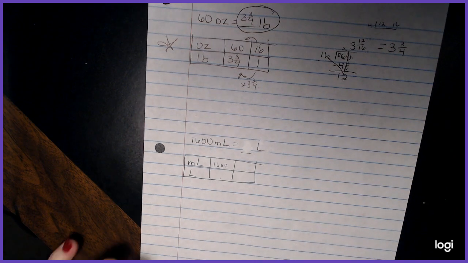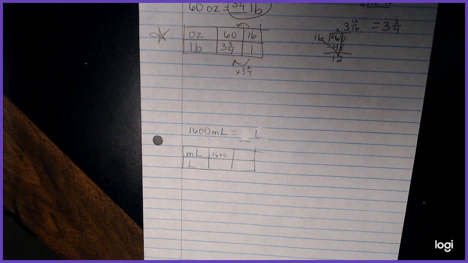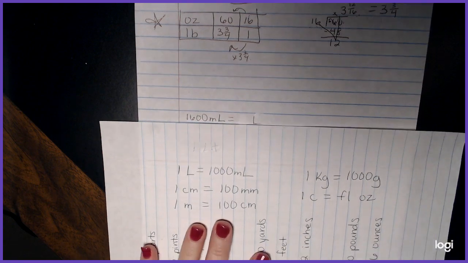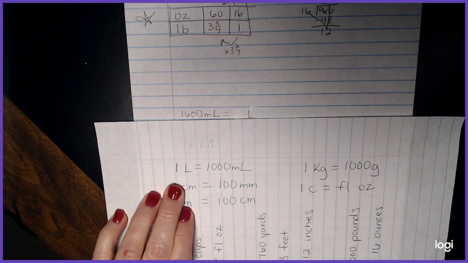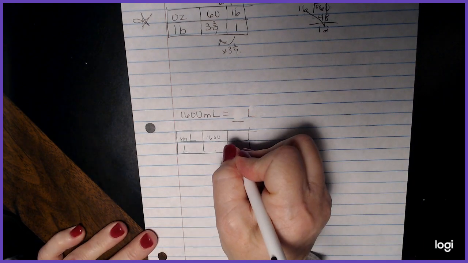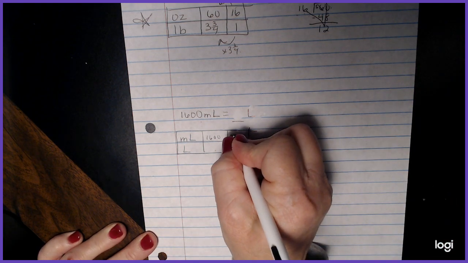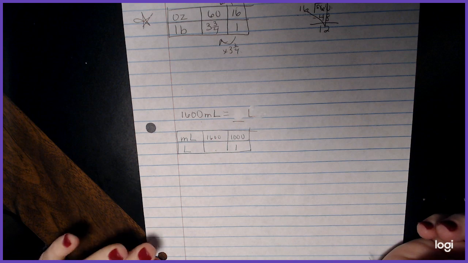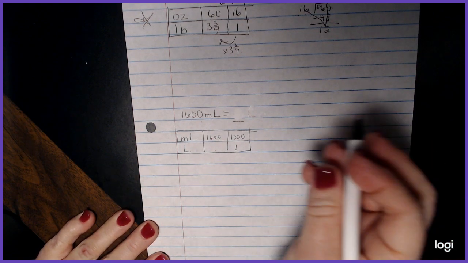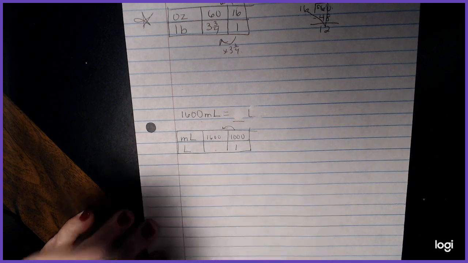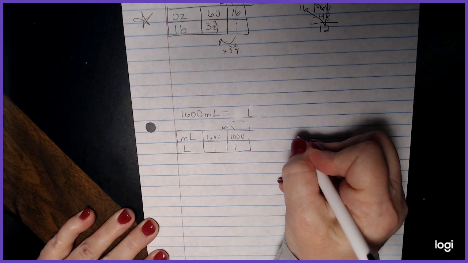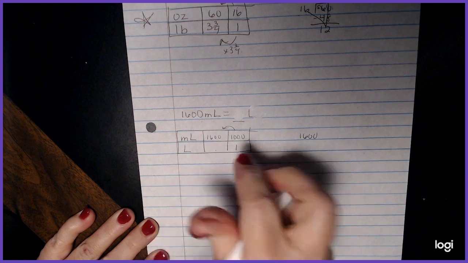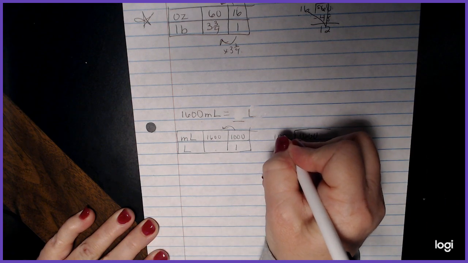Now I have to go back to the information that we put in our notes. I'm looking for milliliters and liters, and that was extra information that we got today. So let's see, milliliters and liters. Right here. 1 liter equals 1,000 milliliters. All right, so we have to solve this. I'm figuring out how 1,000 goes to 1,600. Well, you can't really multiply it by anything even. So we're going to take our 1,600 and we're going to divide it by 1,000.